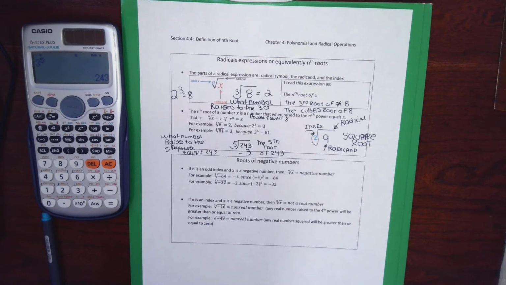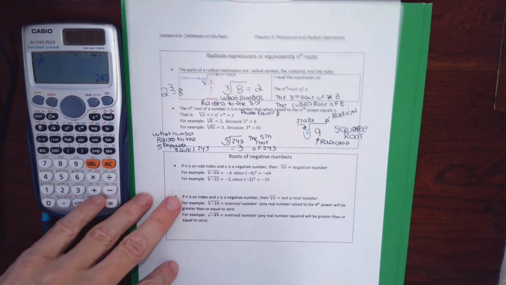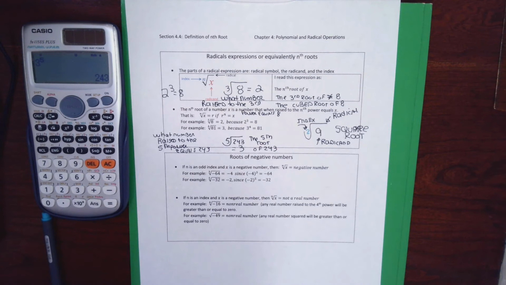When we deal with negative numbers, it depends. Negative numbers are tricky with radicals, and what kind of answer I get depends on whether the index is odd or the index is even.